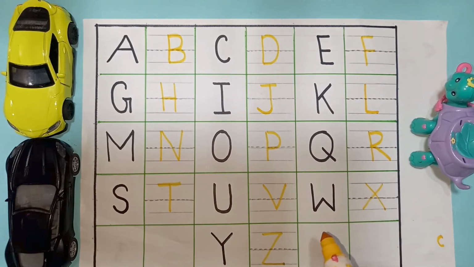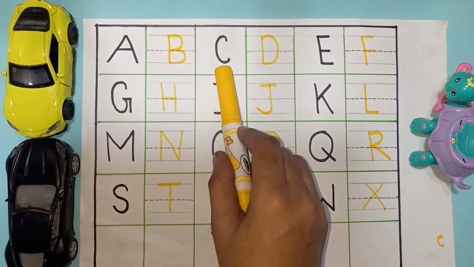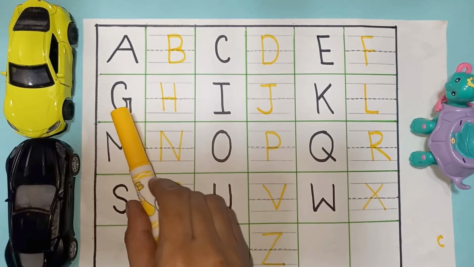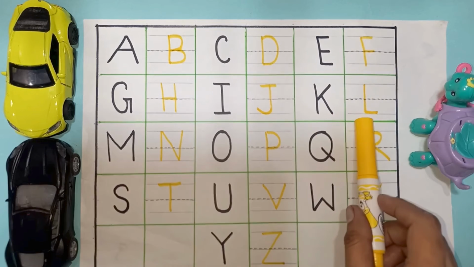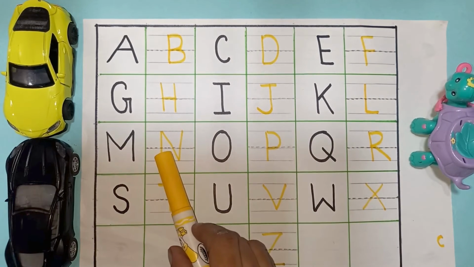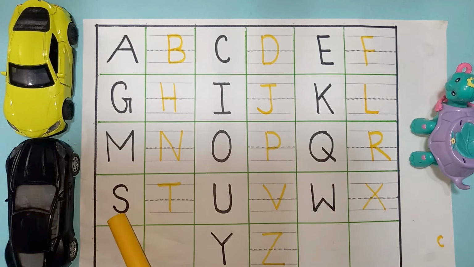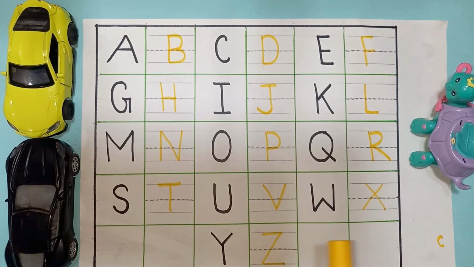Now repeat it. A, B, C, D, E, F, G, H, I, J, K, L, M, N, O, P, Q, R, S, T, U, V, W, X, Y, Z.